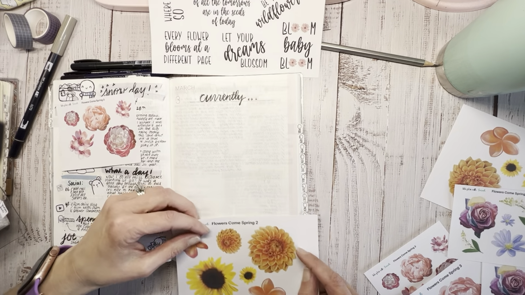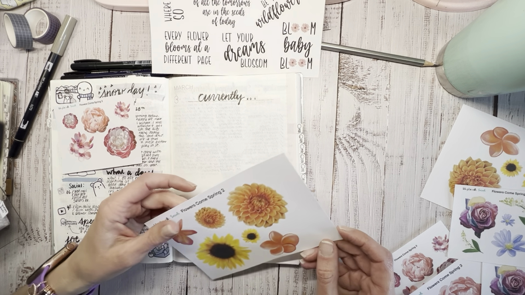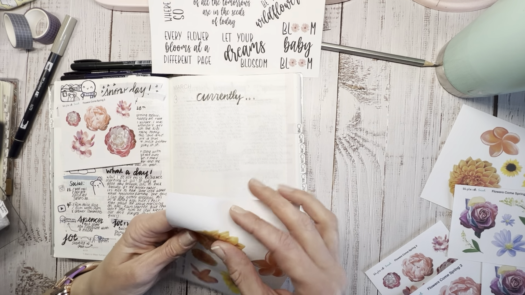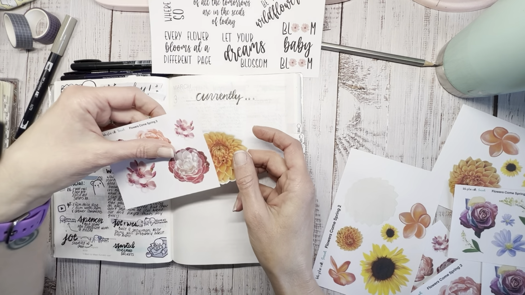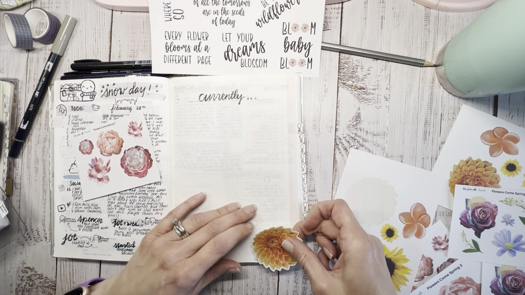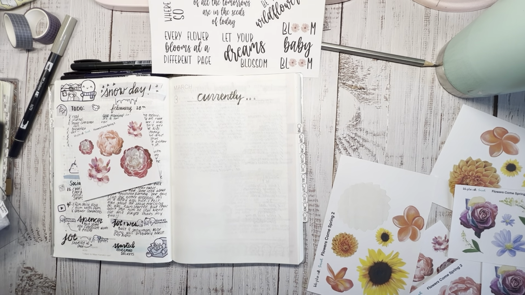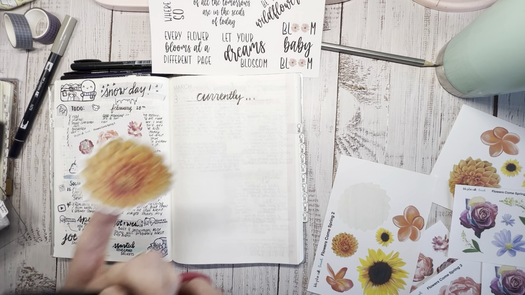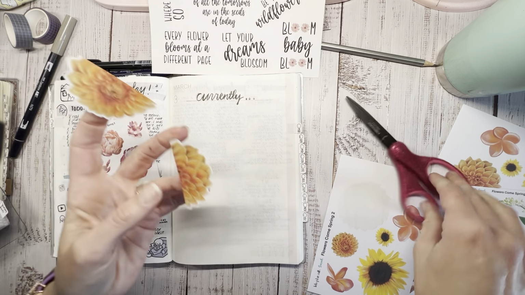I think I want to use these, they're so pretty. I have trouble with lots of color, but I think those colors look really nice together. So how do I want to do this? Let me get my scissors and let's piece some of this together.